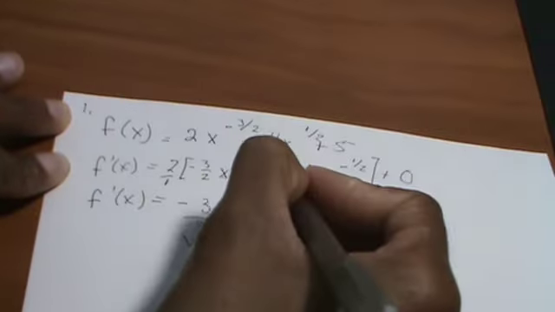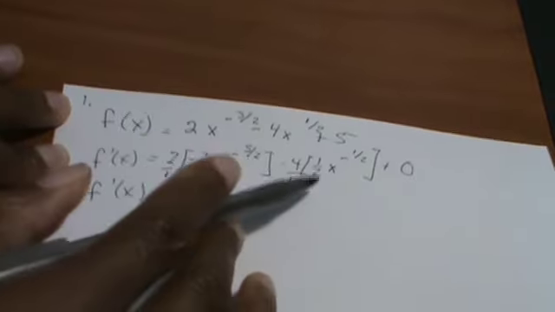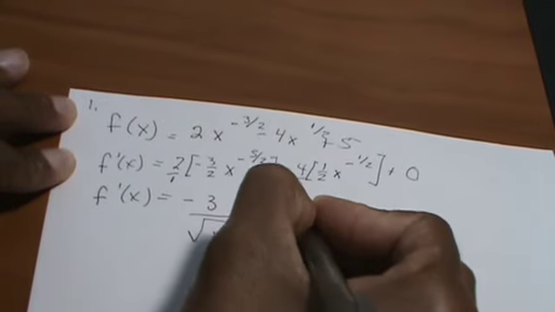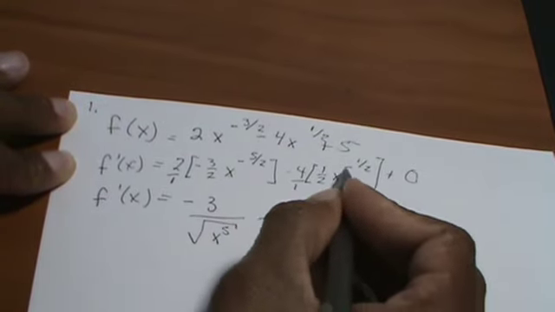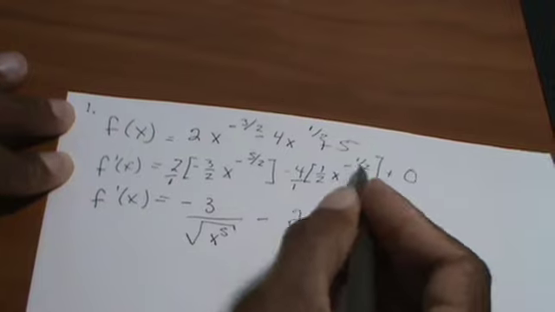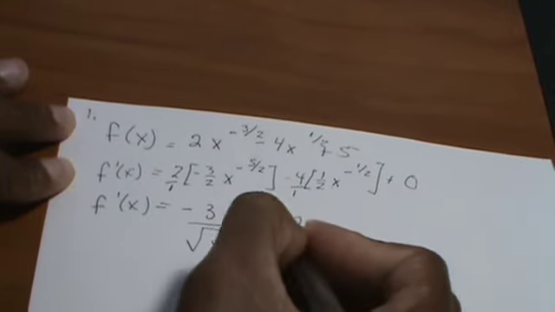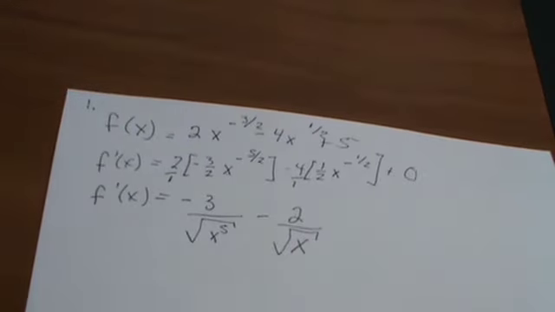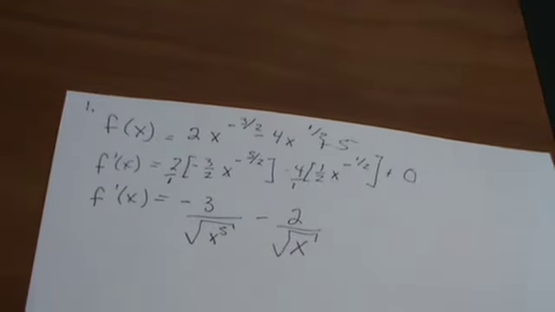Minus, well, 4 over 1 times 1 over 2 ends up being negative 2. And notice, again, the x is in the denominator because of the negative power, and I should have a root, specifically the square root of x. All right, so that takes care of problem number 1. Okay, so if I move on to problem number 2, this requires a rewrite.